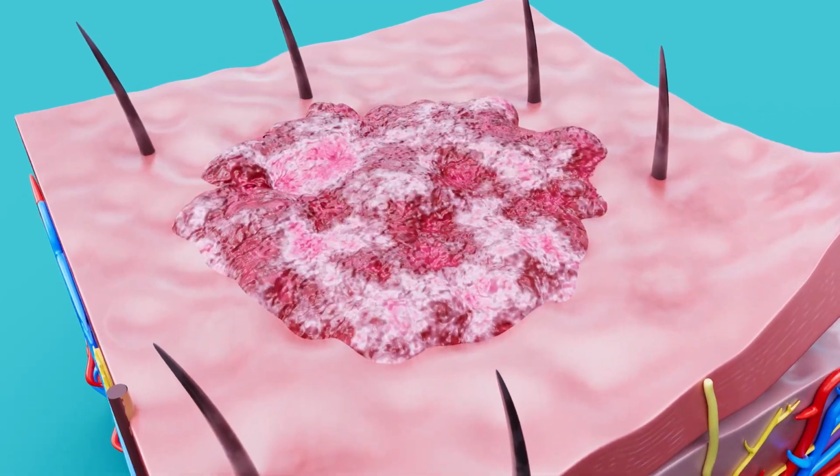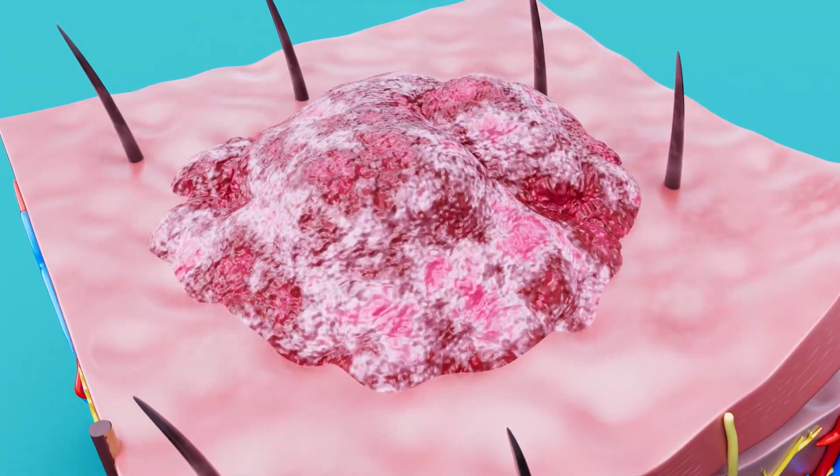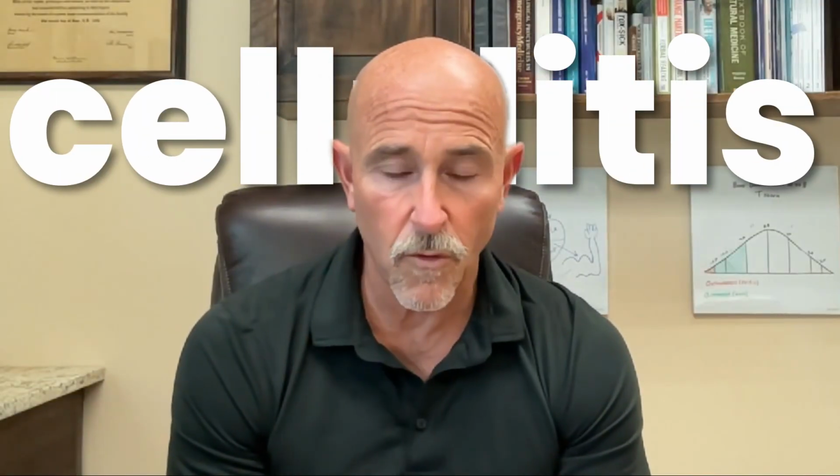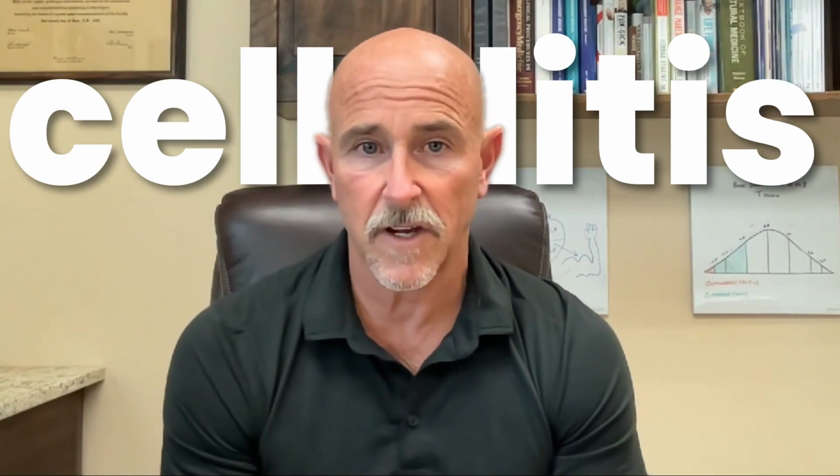Bacteria get in and they get a recurrent condition called cellulitis. It's terrible. They have to be hospitalized on IV antibiotics with their feet elevated. It keeps recurring, and it's a really bad place to end up.